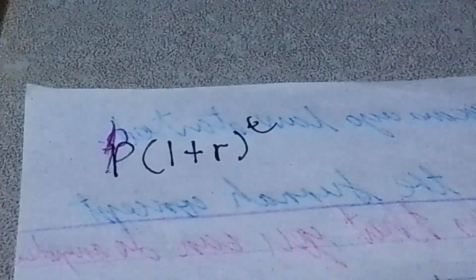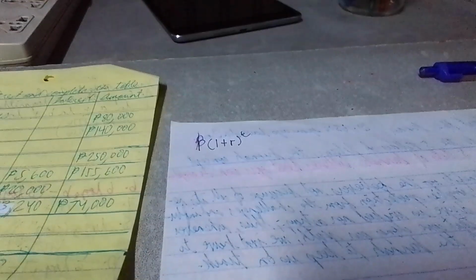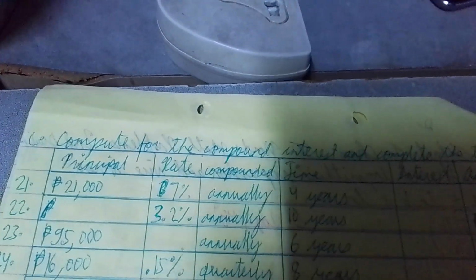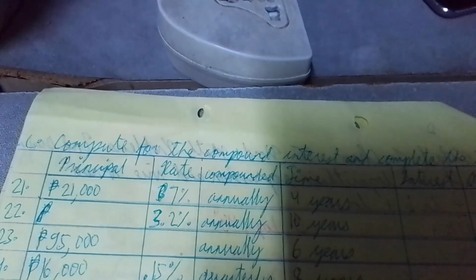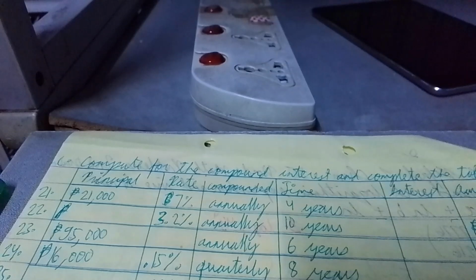Bakit ganun? Kasi po remember, let's say for example, this is what we're gonna do. So the first one is, you have deposited 21,000 as the principal. And then your rate is 7%. And then the compounding period is annually. And your time is 4 years. So how do you do this?